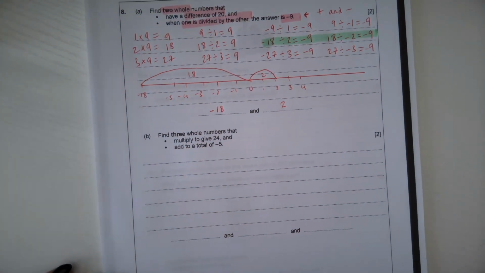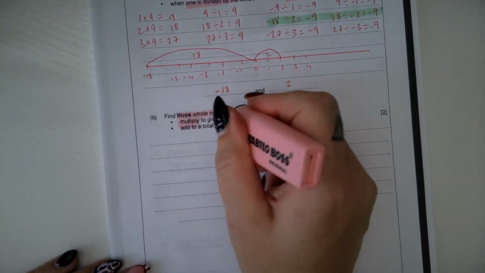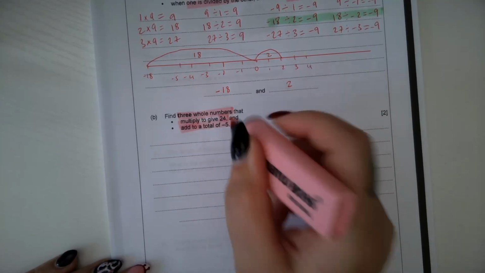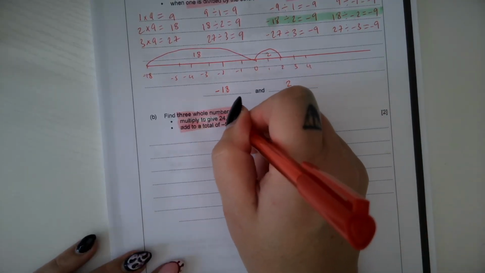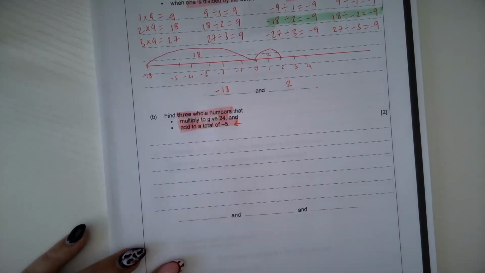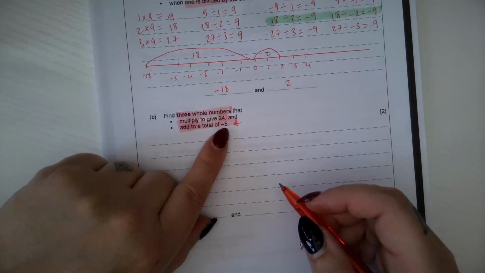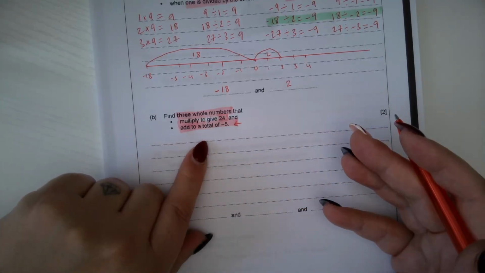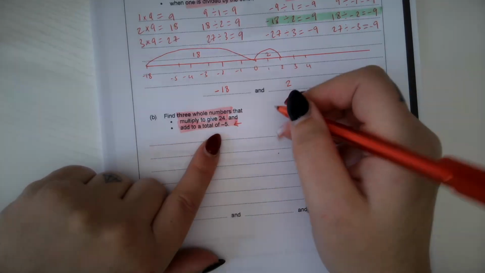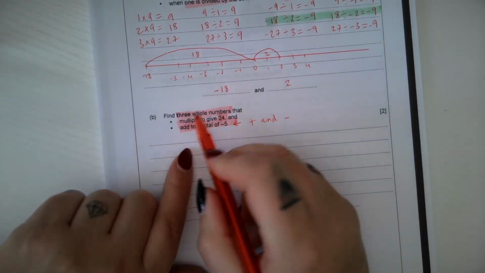Okay, part B, find 3 whole numbers. So again, we're working with whole numbers that multiply to give 24 and add to give a total of -5. So that adding for a total of -5 is what's important here, because that tells us that we're going to need negative numbers as well as positive, because that's the only way we're going to get -5. If we add all positive numbers, we're not going to get -5 as an answer, are we? So we're going to need a mix of positive and negative numbers again, but we're looking for 3 of them this time.